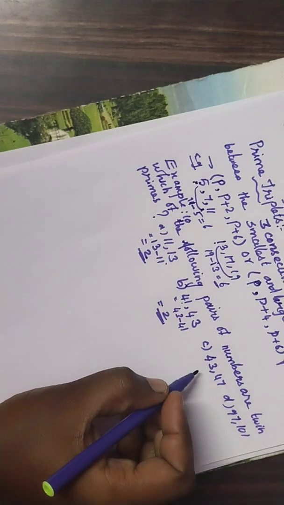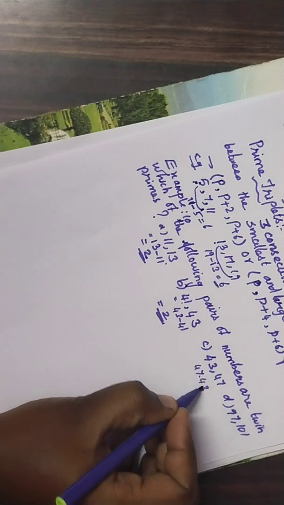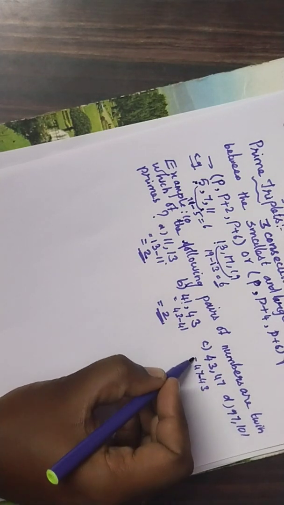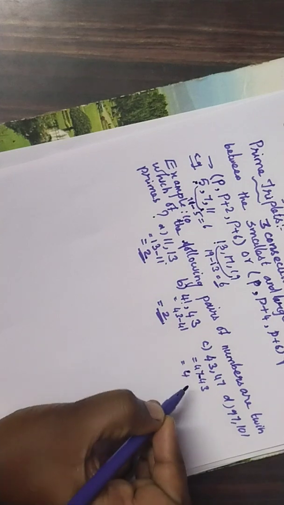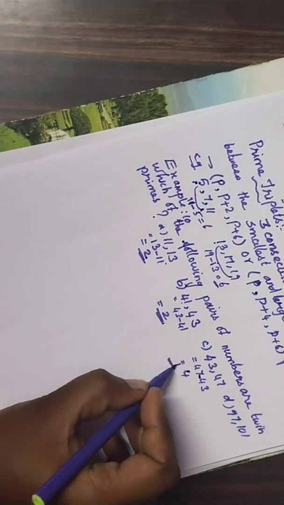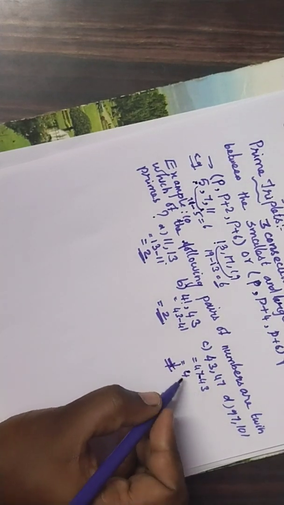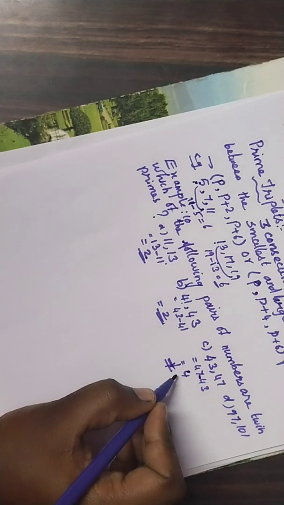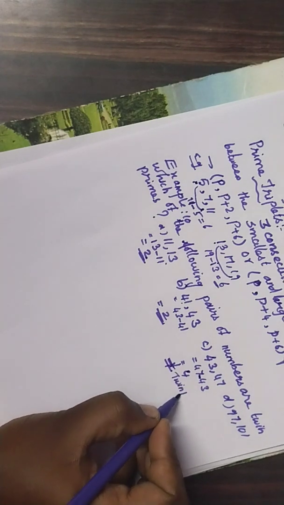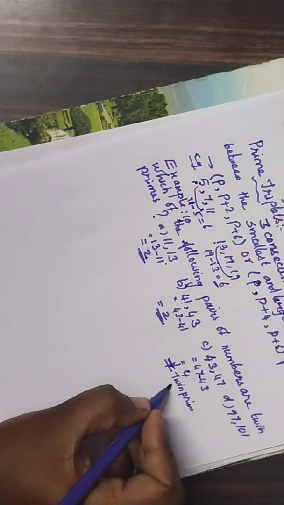Then next, this one: 47 minus 43 is equal to 4. So this pair is not a twin prime pair.